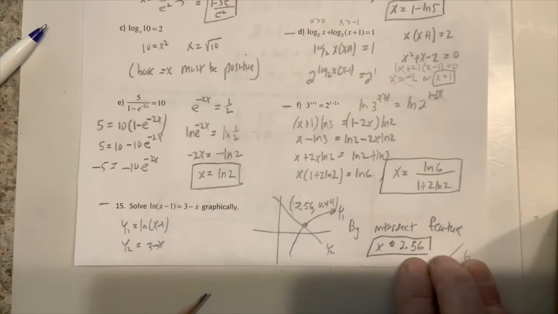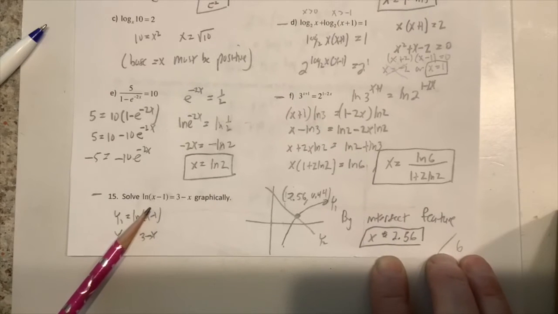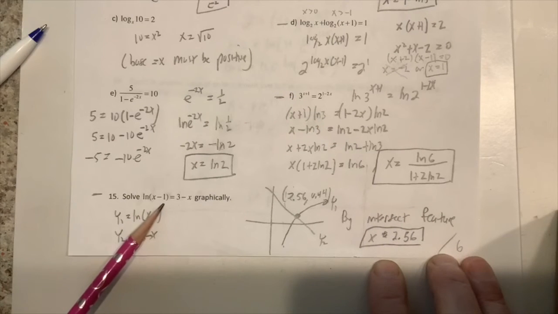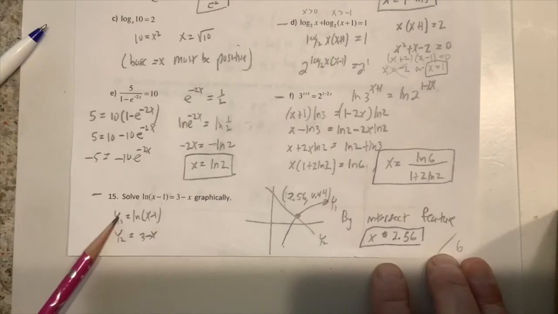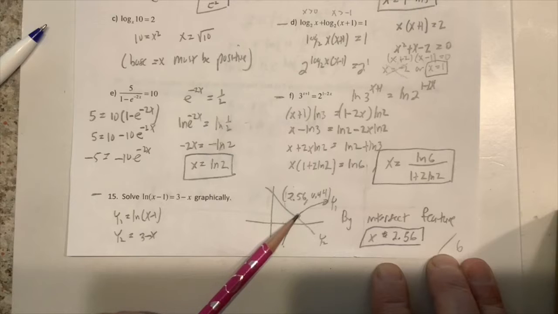Check me on that. Last thing here before we move on: sometimes you can't solve the equation algebraically, so there might be a problem on the final where you have to solve an equation graphically. You'd enter the left side as y1 and the right side as y2. To find where they intersect, you'd use the intersection feature. So they intersect when x is about 2.56 here.